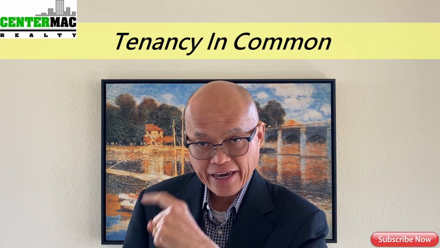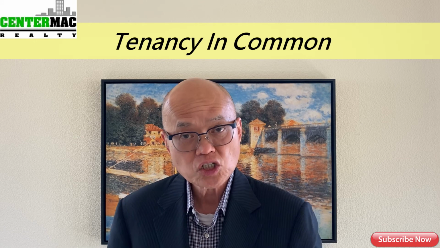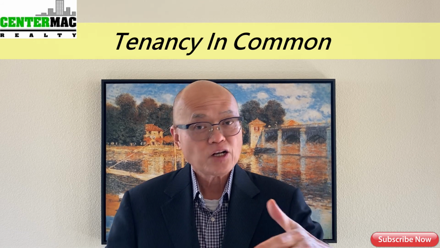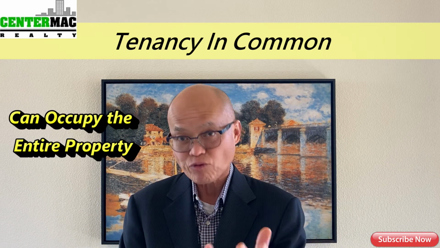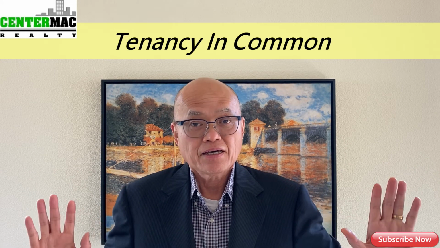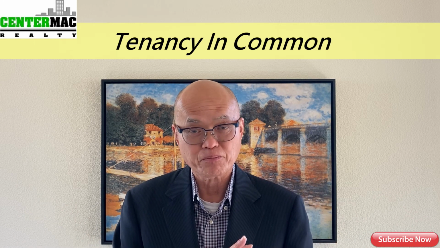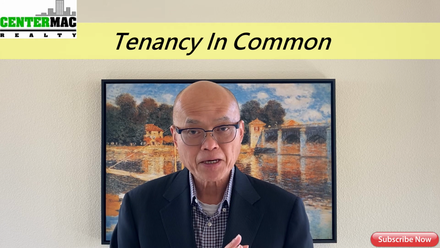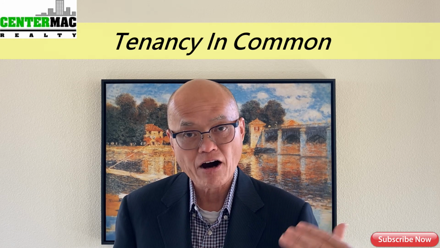So A doesn't have to pay rent to B. In addition, A can occupy the entire property without paying any rent to B, and B cannot limit A to just using 50% of the property, for example. Okay, so that is the nature of a tenancy in common.